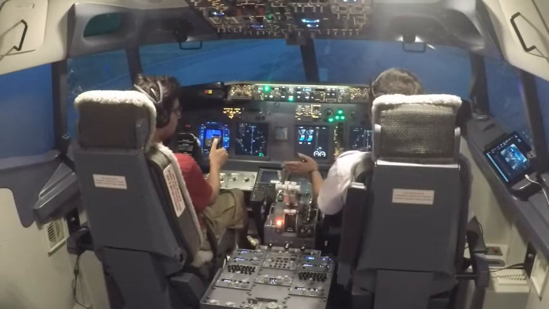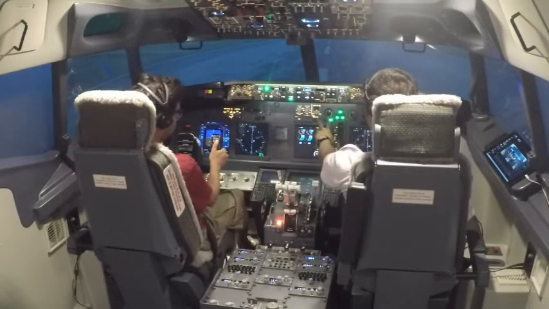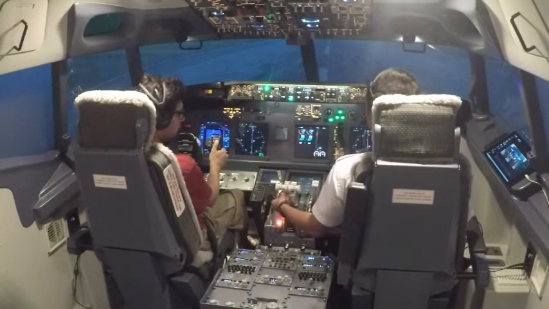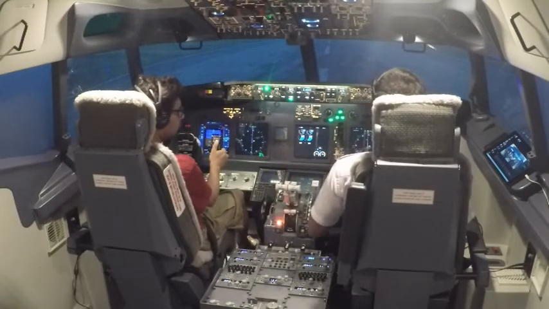Okay, so Captain, takeoff procedures very easy. You can advance this thrust to my hand. That's about 40%. Once the engine stabilizes, you press this little button here. When you do that, the takeoff thrust will be given automatically.